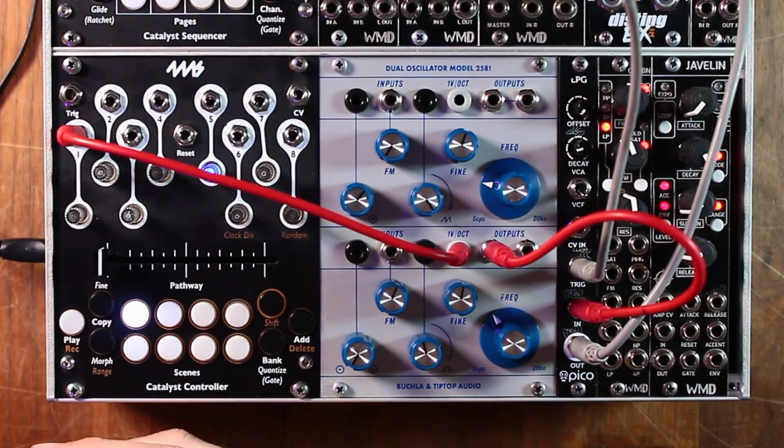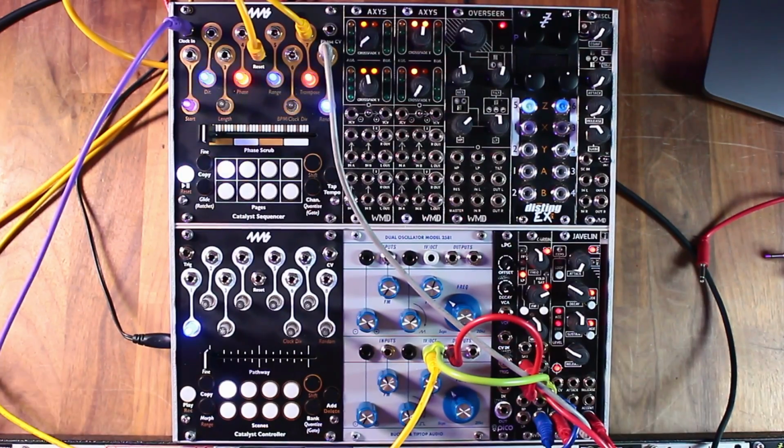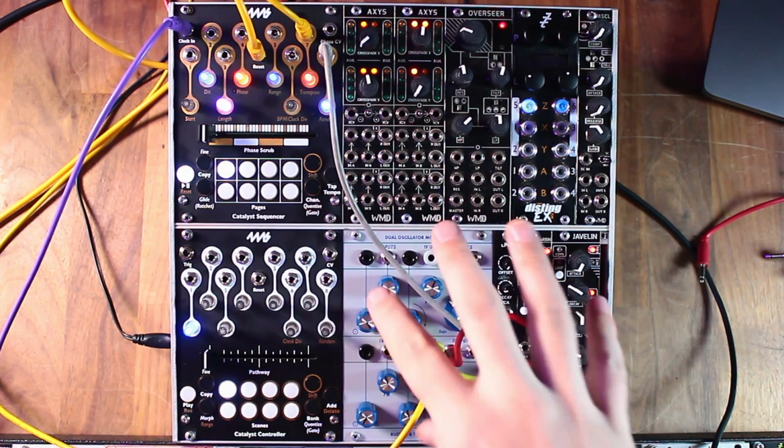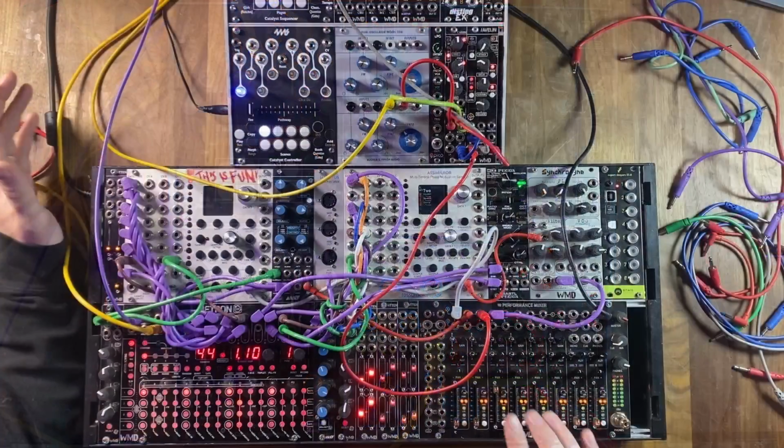So now that we know the basics of the Catalyst controller, I'm gonna bring a more complex rig up and we're gonna show it in practice with my system. All right, so I've just patched up this voice to be a little bit more complex and added some drums and then started getting carried away. So I decided I would turn the camera back on and just patch this up live.